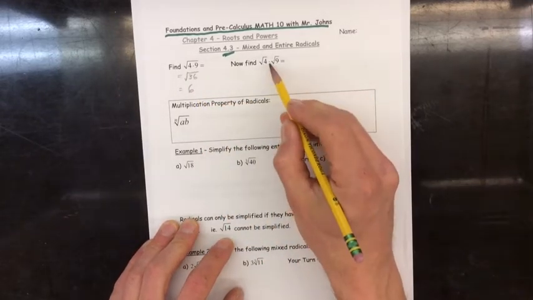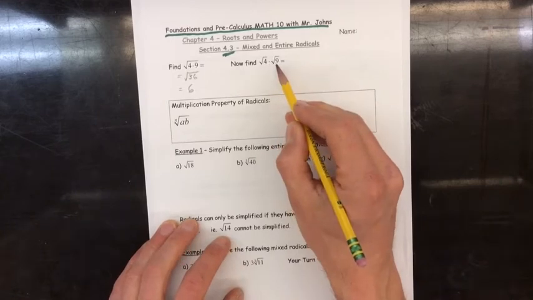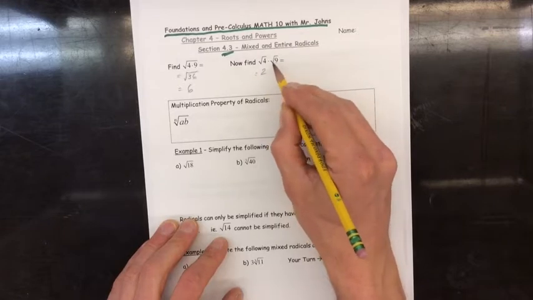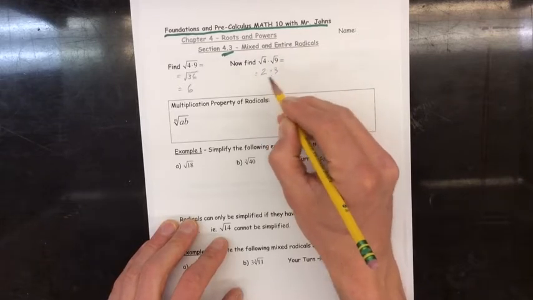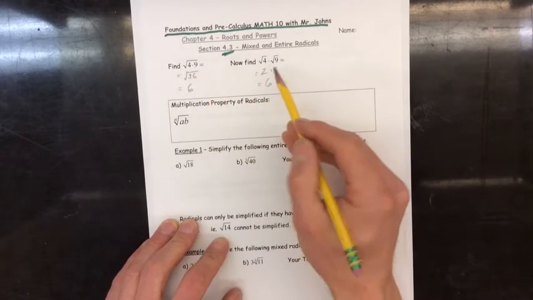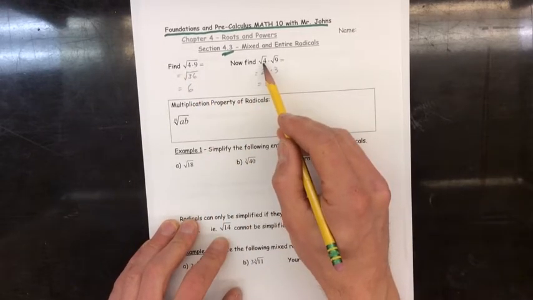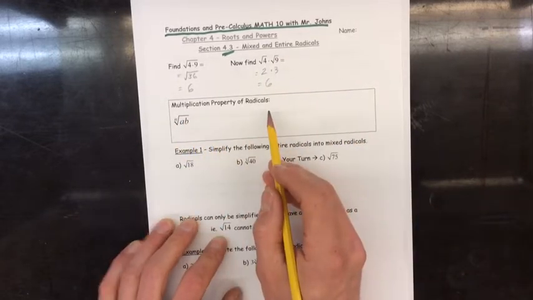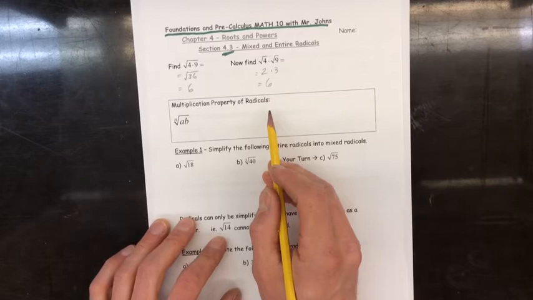Now if I take the square root of 4 and the square root of 9, the square root of 4 is equal to 2, the square root of 9 is equal to 3, and 2 times 3 equals 6. So the square root of 4 times 9 is equal to the square root of 4 times the square root of 9. And this is called the multiplication property of radicals.